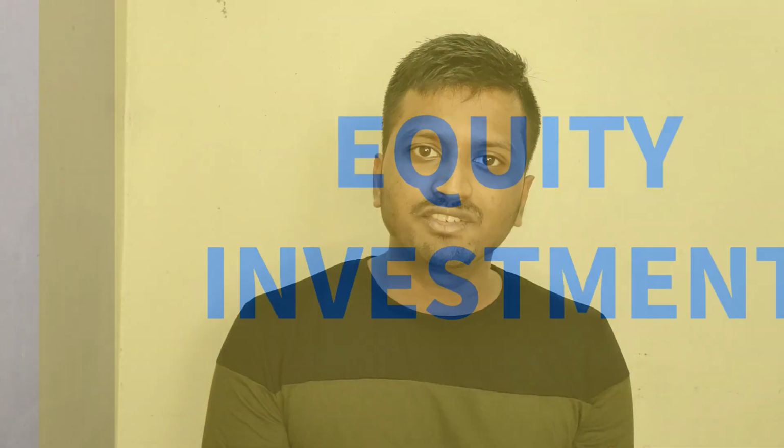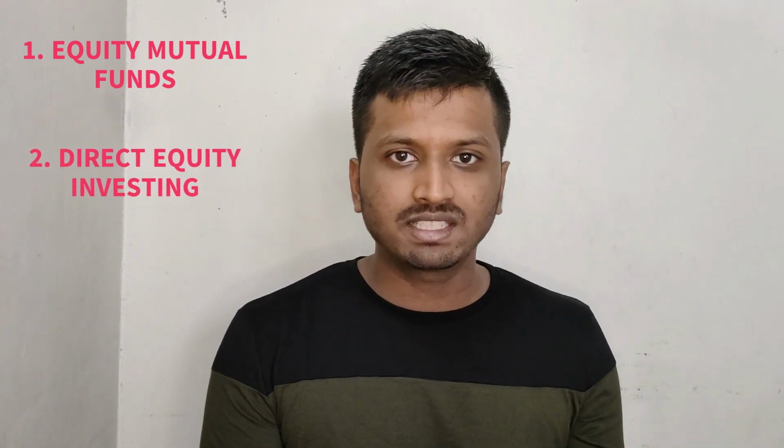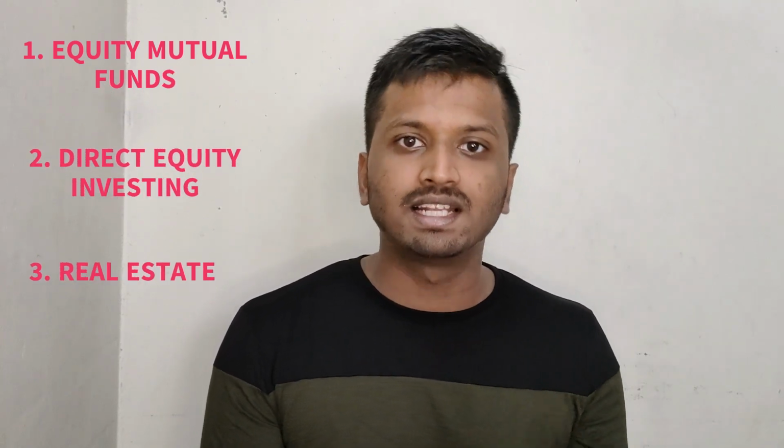Now let us move on to equity investment options. We can classify equity investment options into three main buckets. 1. Equity mutual funds. 2. Direct equity investing in stock markets. And 3. Real estate. First, let's talk about equity mutual funds.